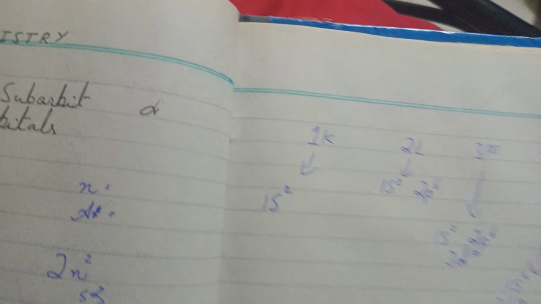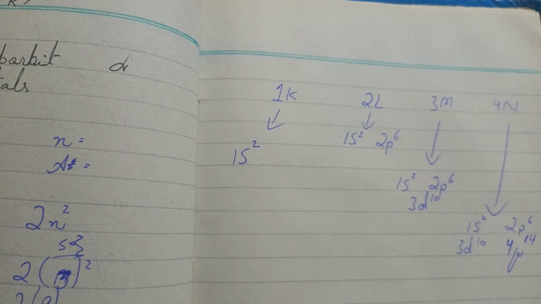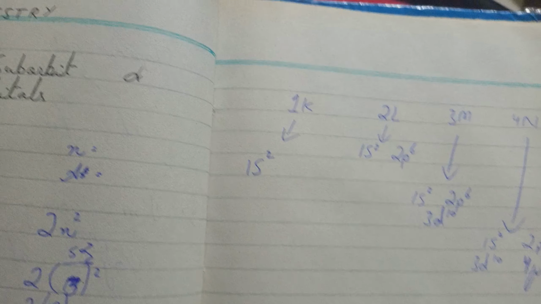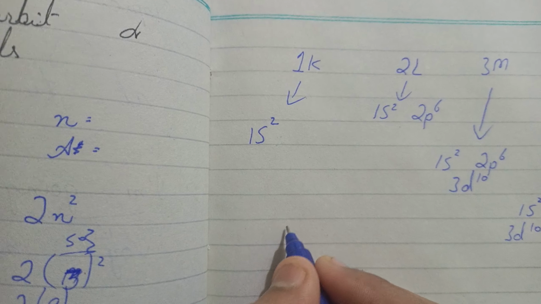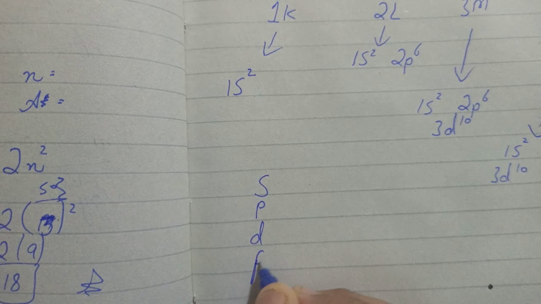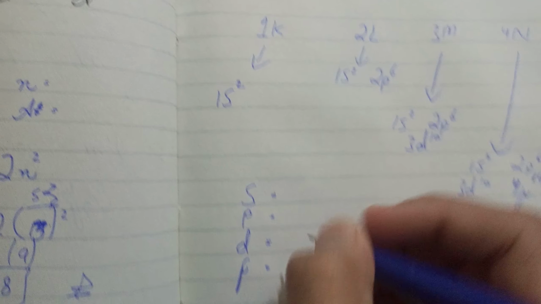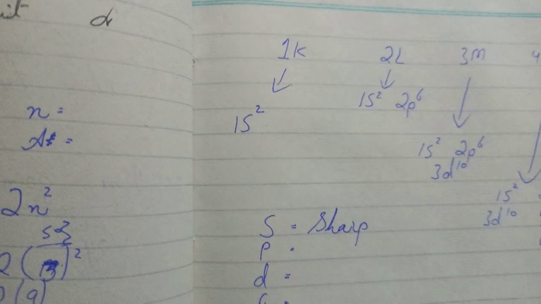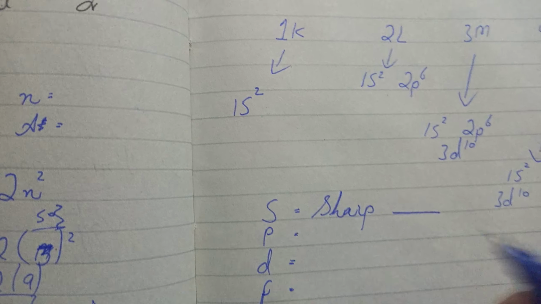Remember one more thing about the suborbits: they have shapes. We have S, so what does S mean? We have P, what does P mean? We have D, what does D mean? Firstly, we talk about S. S is basically sharp; its shape is very sharp, like a line like this.